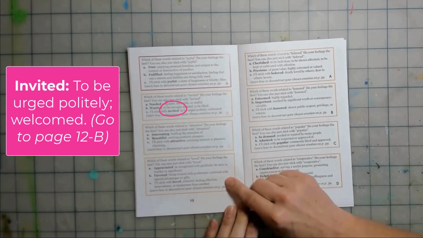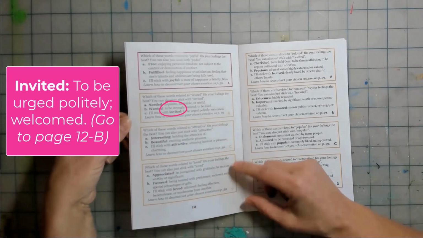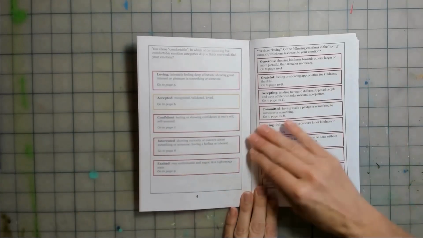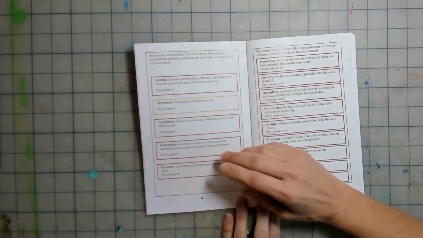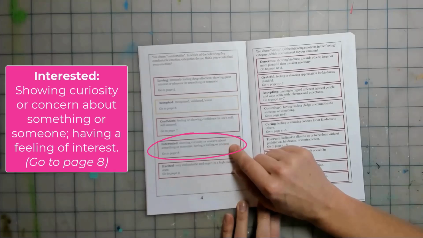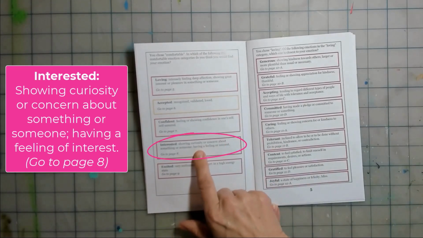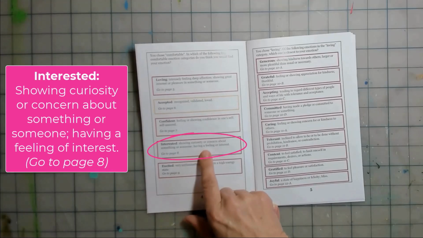All right, so I have a couple other emotions that I'd like to find. So I'm going to go back to the main categories of comfortable emotions. I also felt interested. We had a really interesting conversation. So, showing curiosity or concern about something or someone, having a feeling or interest.